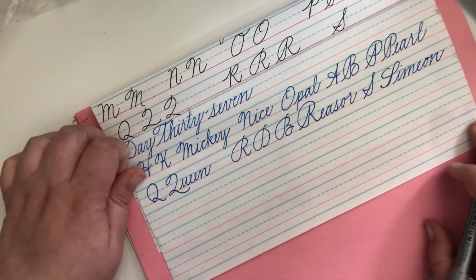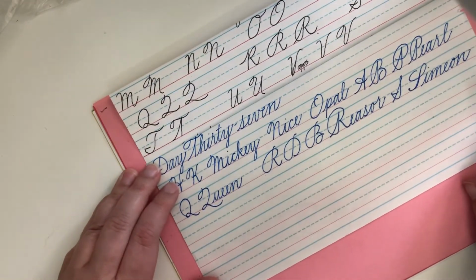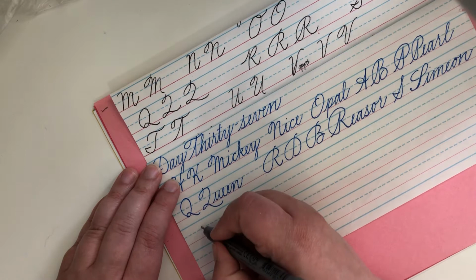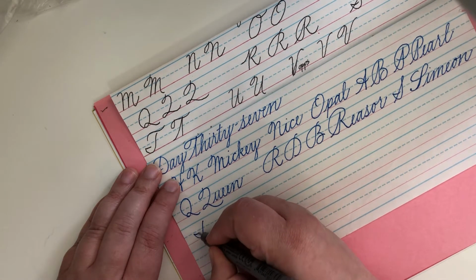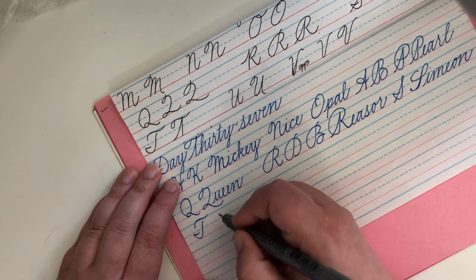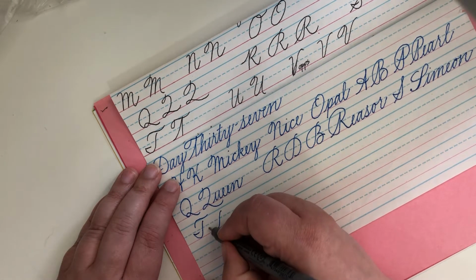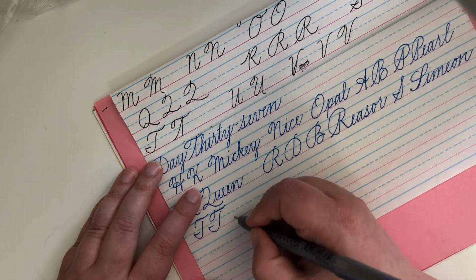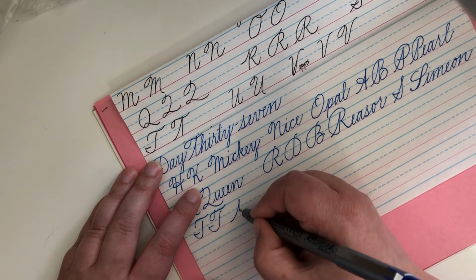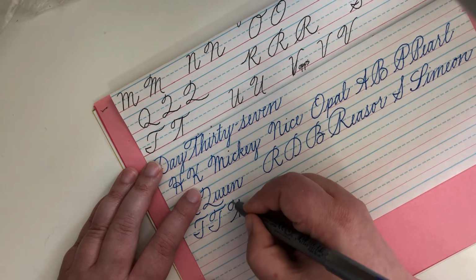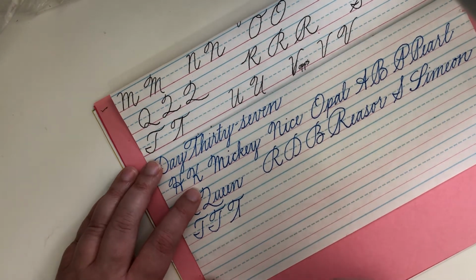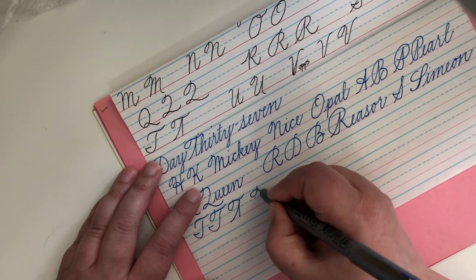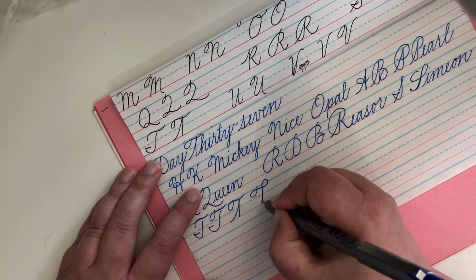Okay, let's do a few more. The Zaner-Blauser T has that slant and the seat. You can dress it up with a loop here, or you could do the undercurve slant and then that's a T. Or you could do, if you practice, it all in one stroke.